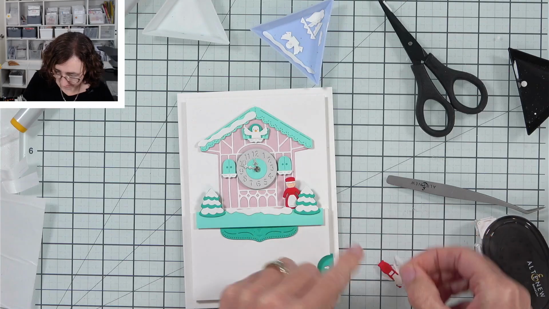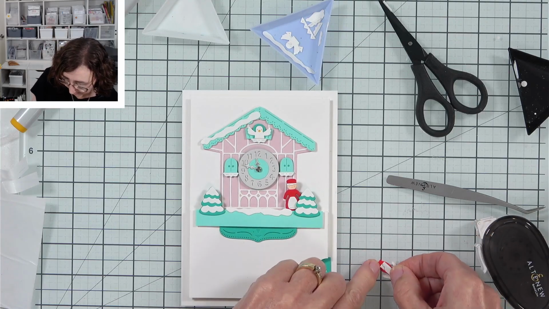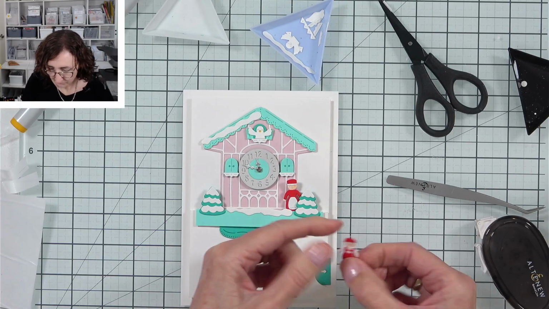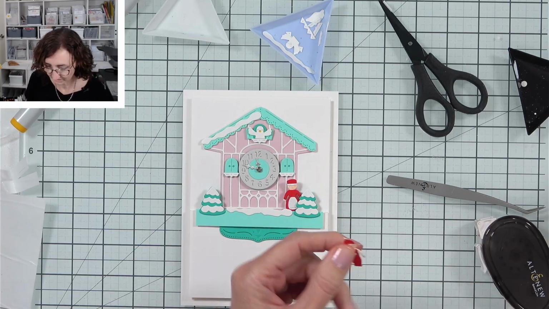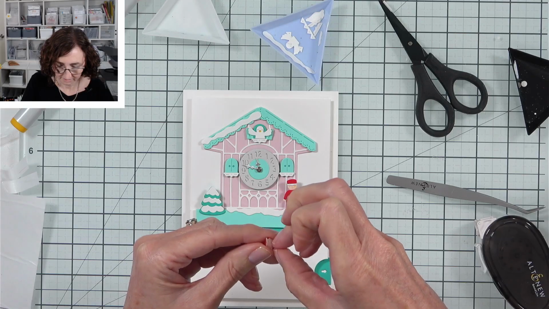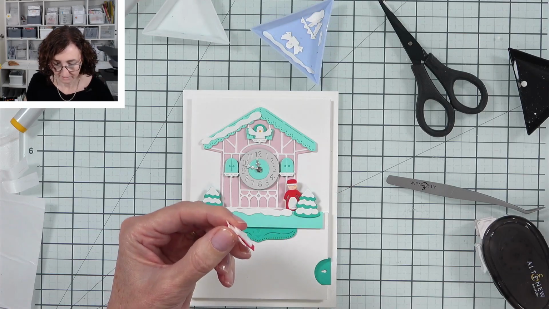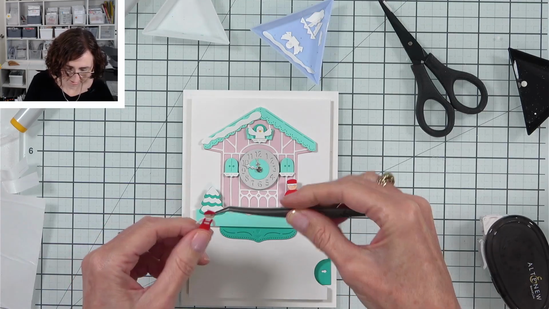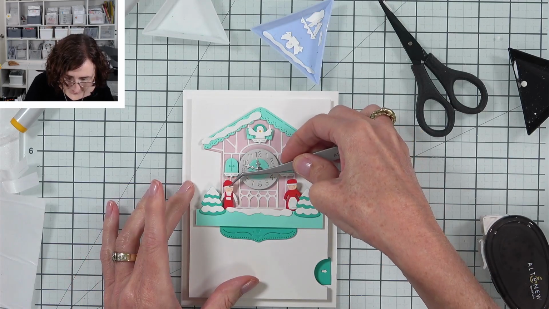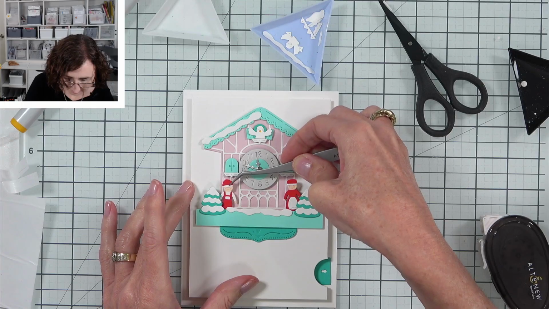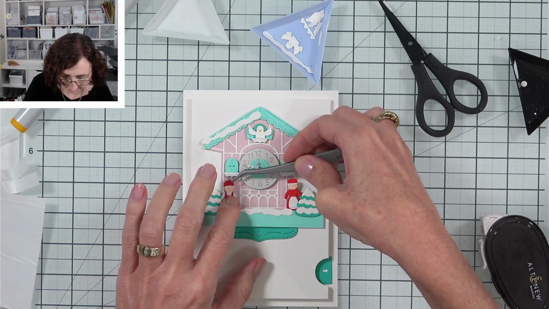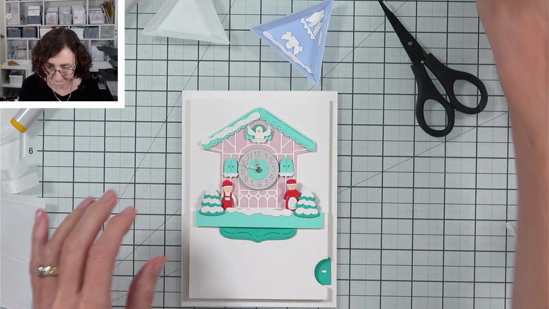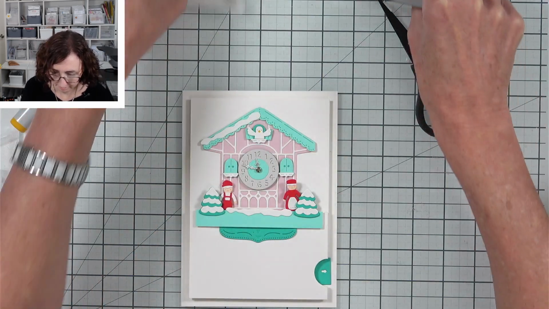It's only that thin tape I'm using there. That's quite thin. If she's running, she's going to knock him over.